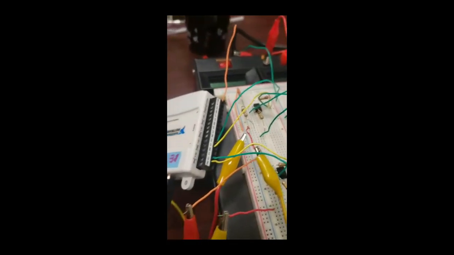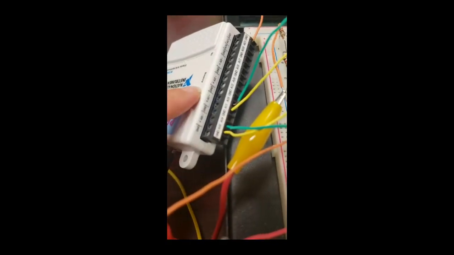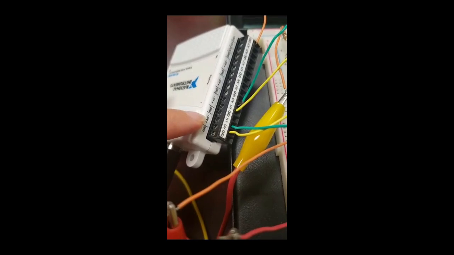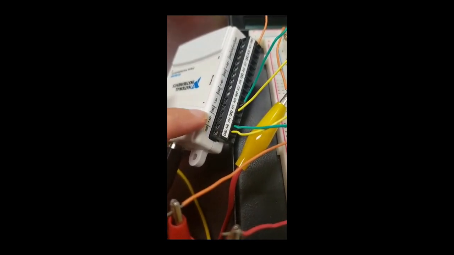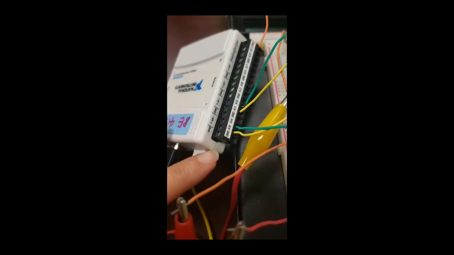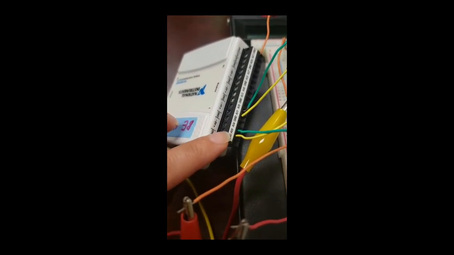So all you have to do is connect the wires from your sensors to one of these. For example, channel 0 has a positive, a negative, and a ground. Depending on the type of sensor and the number of cables you have, you connect them here.